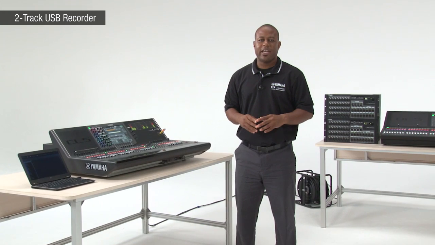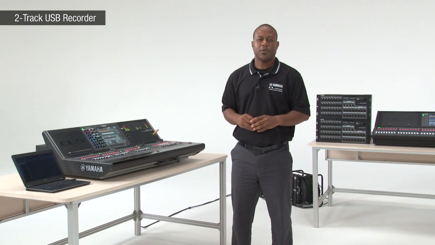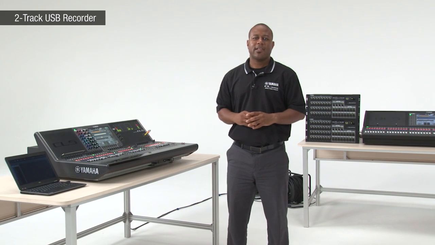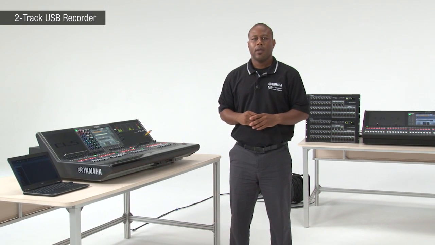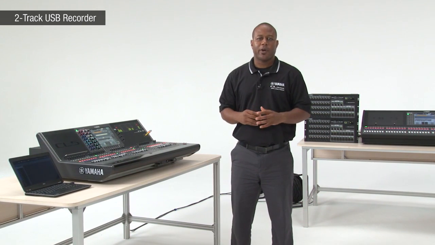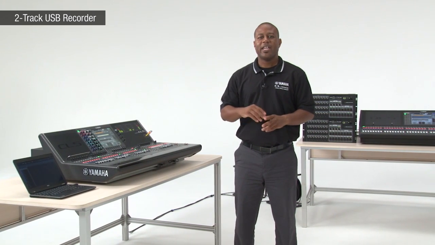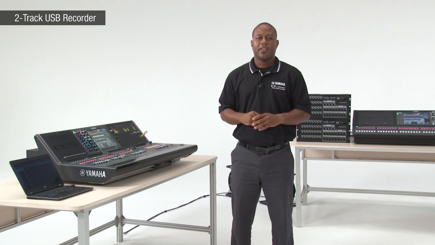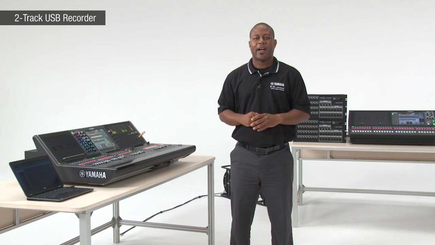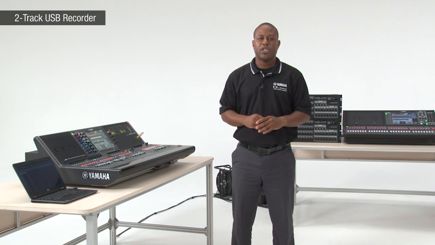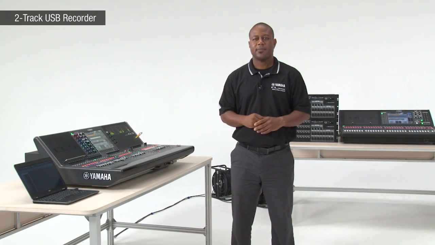Your CL series and QL series digital mixing consoles have a 2-track recorder and playback device that can be accessed through the USB port. If you wish to record audio from your console as a 2-track, you can send it to the USB through any of the output buses. The file is saved as an MP3 file, and the sample rate can vary from 96 kbps to 192 kbps.